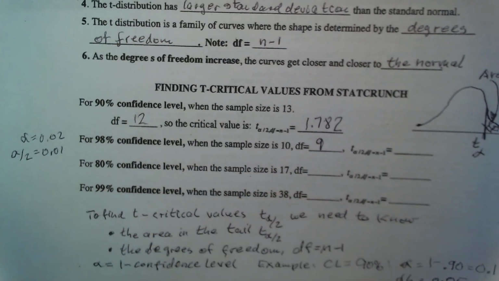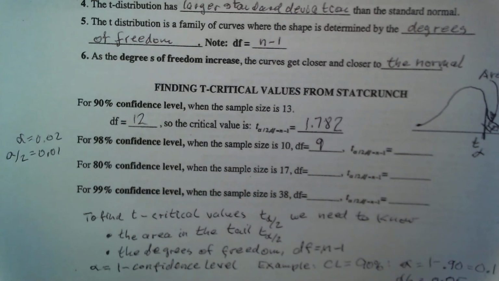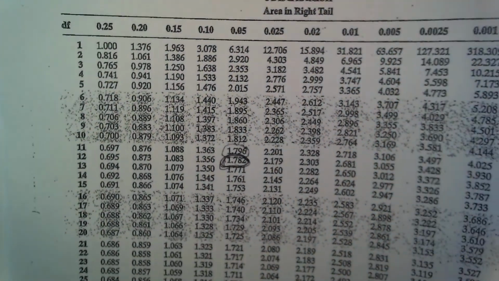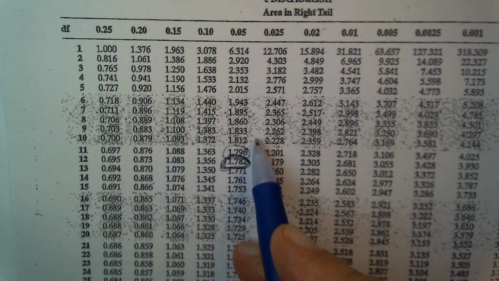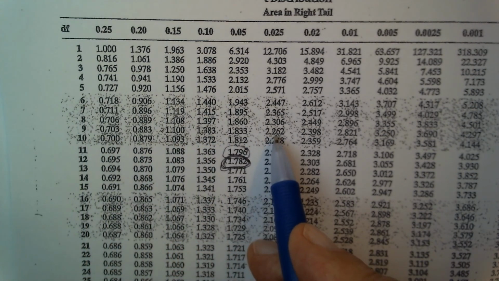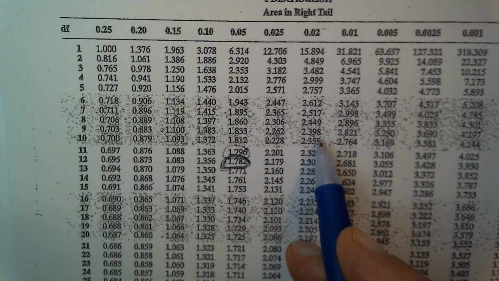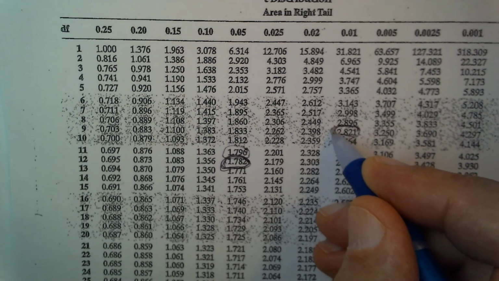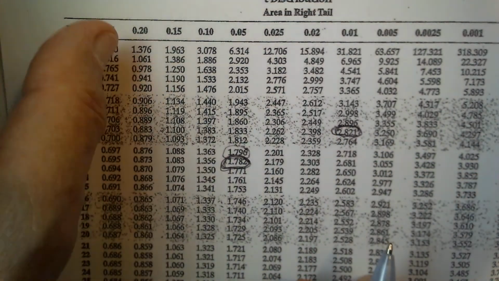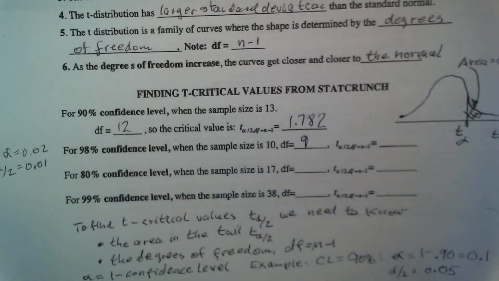Let's use the table again. With degrees of freedom 9 and 0.01 in the right tail, the value is 2.821. I don't know how well you can see it, but it's this value here. So that would be the t-critical value, 2.821.